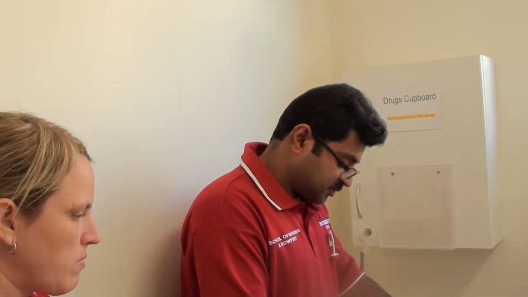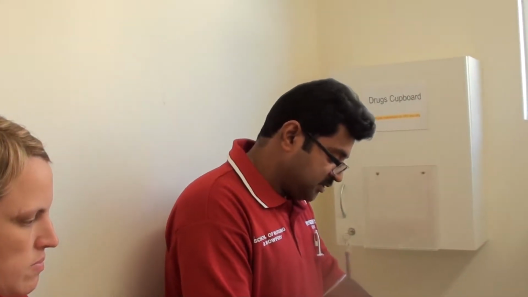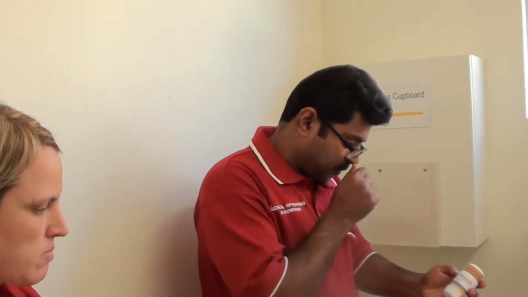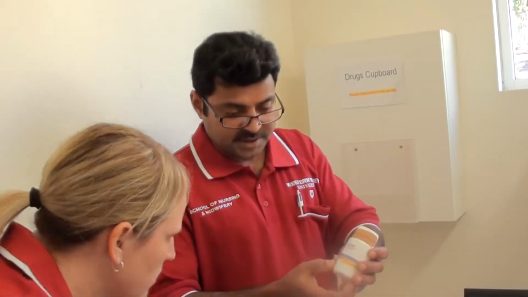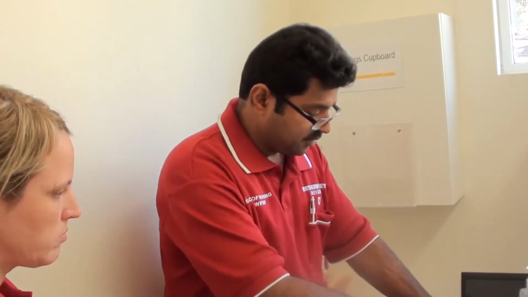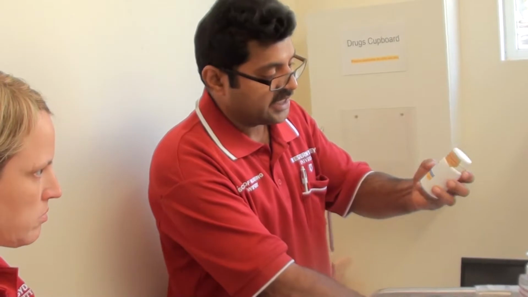In the book it is saying that as of now we have 21 tablets in the containers. So I have oxycodone 5 milligram, expiry date December 2020. Correct. The box is sealed and contains 20.